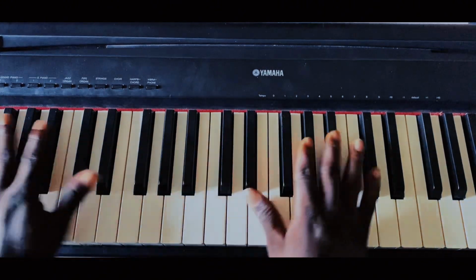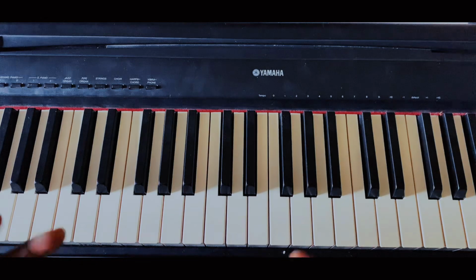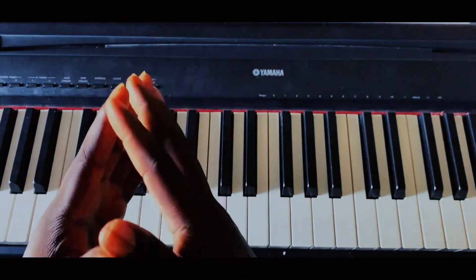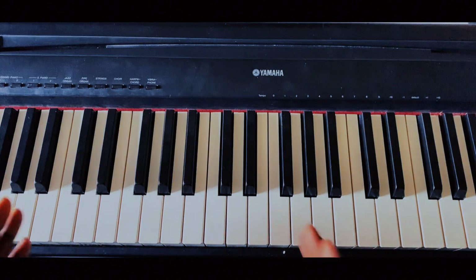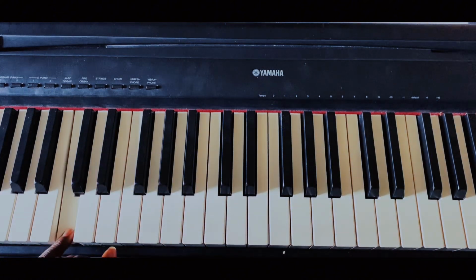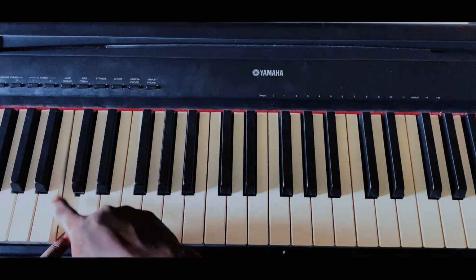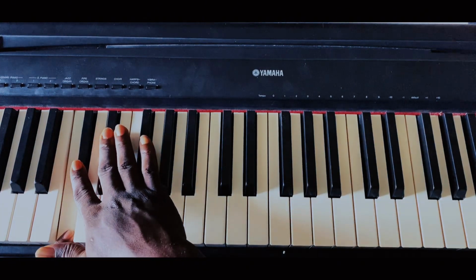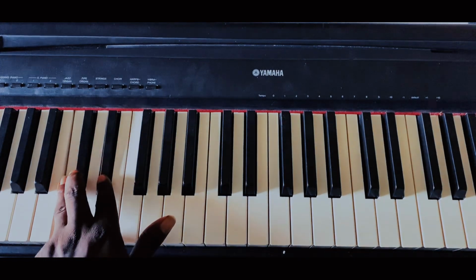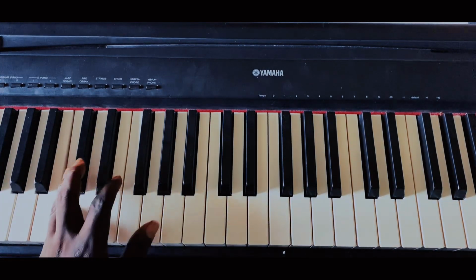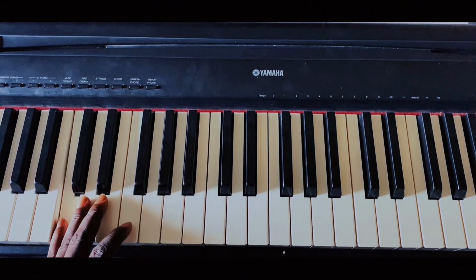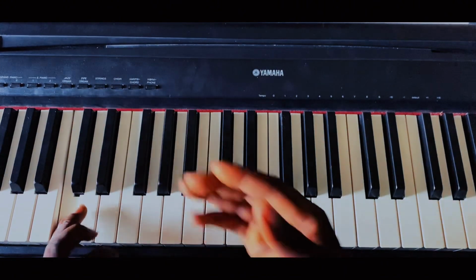Now we have our piano right here. There is what we call labeling on the piano, and this is how we get our C, D, E, F, G, A, B pattern. Now there's what we call C on the keyboard, and if you can see, this is my C right here. So your C is before the next two black keys, or you say before the starting of the two black keys. Now this is your C, then your D follows.